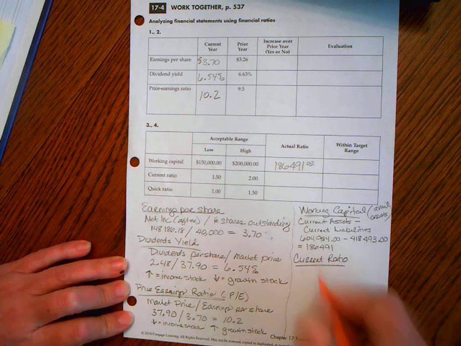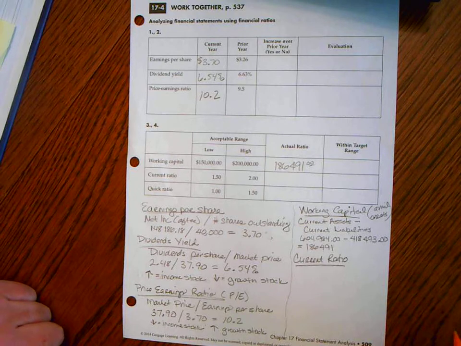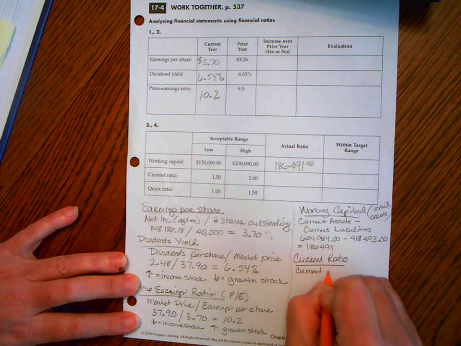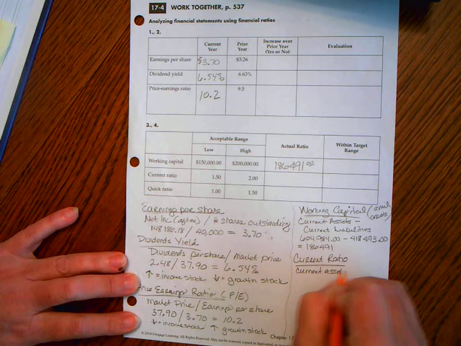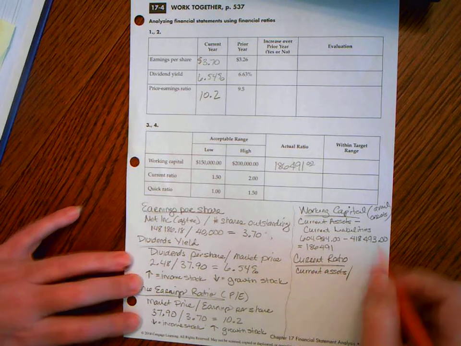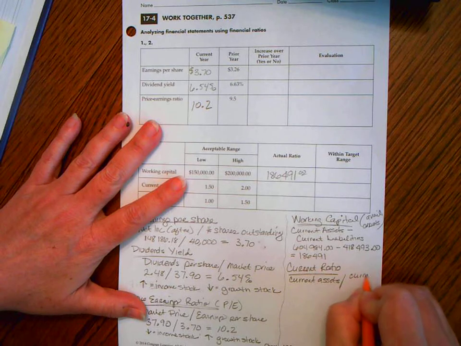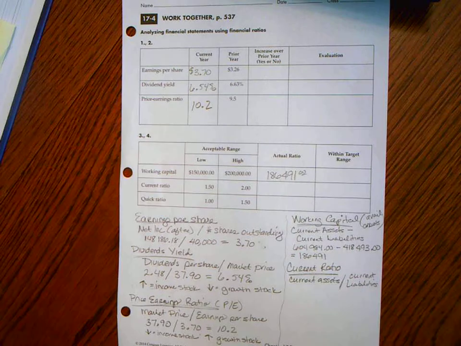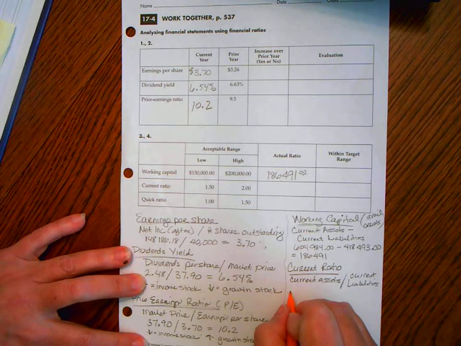Okay. And this one is the current assets divided by the current liabilities. Using those same two numbers, just dividing them.